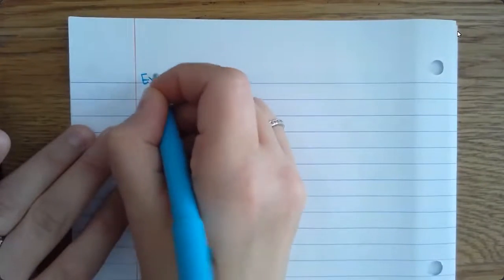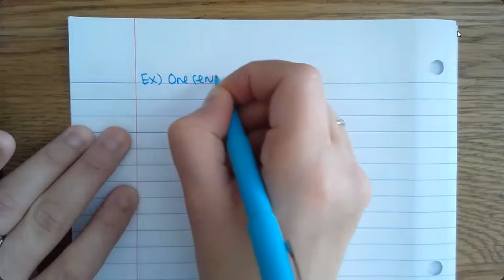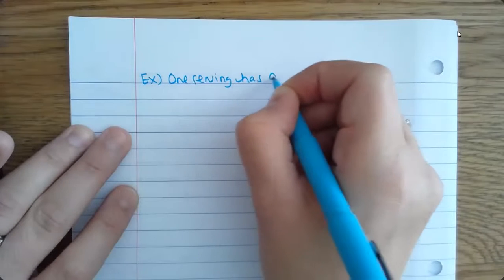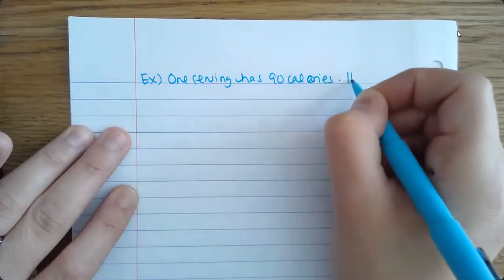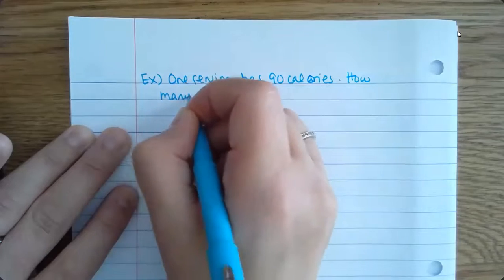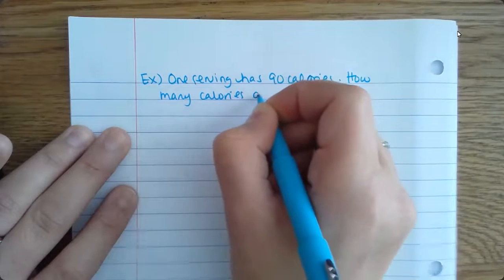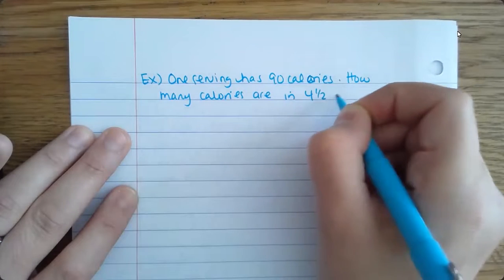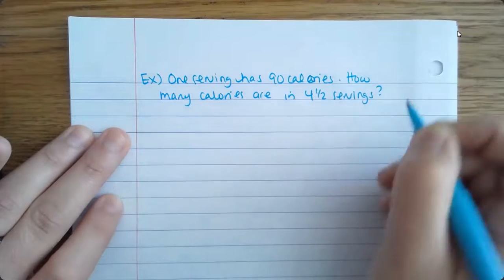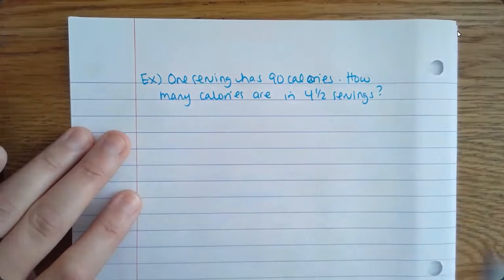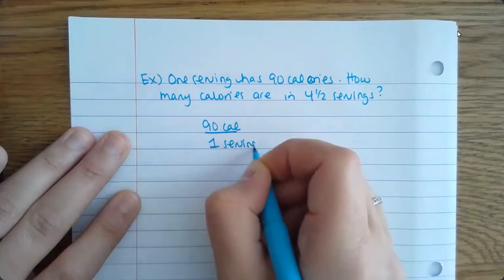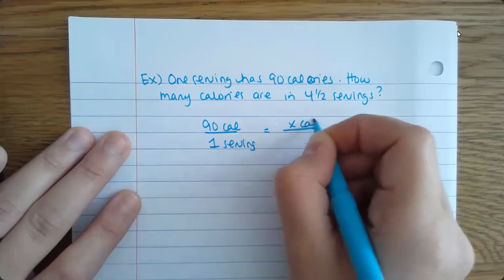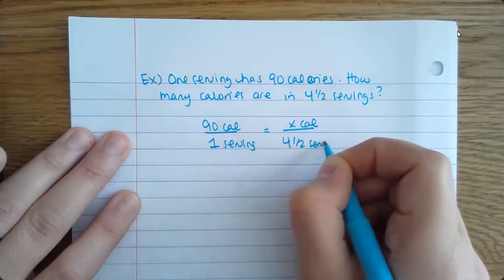And one more nutrition example here. Let's say, for instance, that 1 serving has 90 calories. We could ask something like, how many calories are in 4.5 servings? And again, we start with our known. So there are 90 calories in 1 serving. And we want to know how many calories are in 4.5 servings.